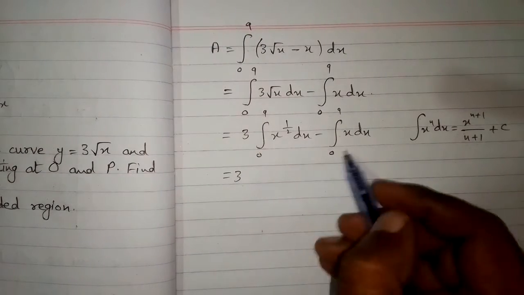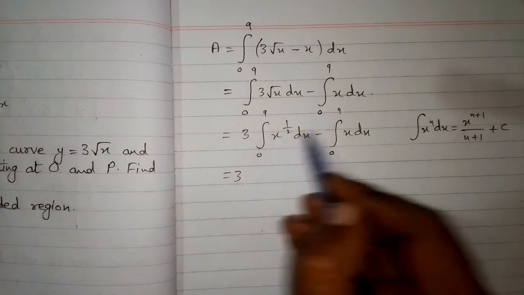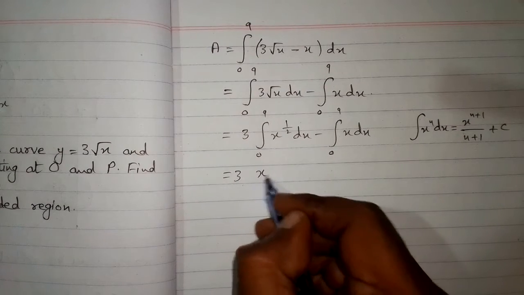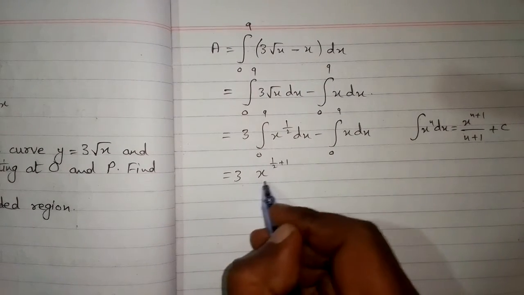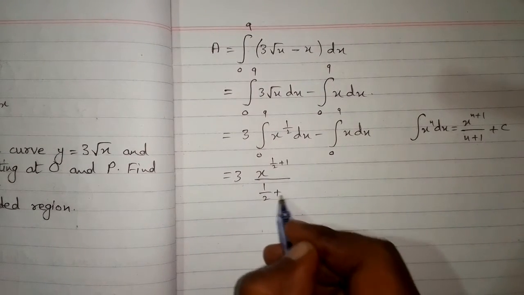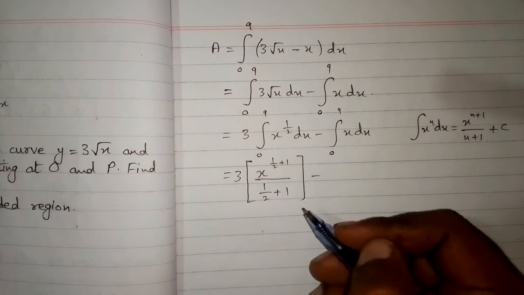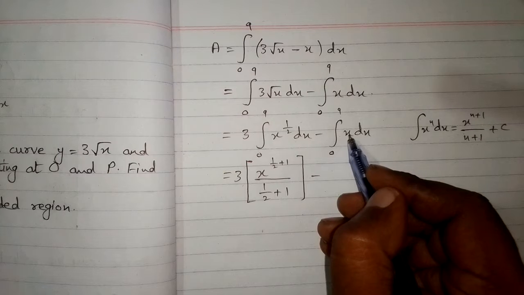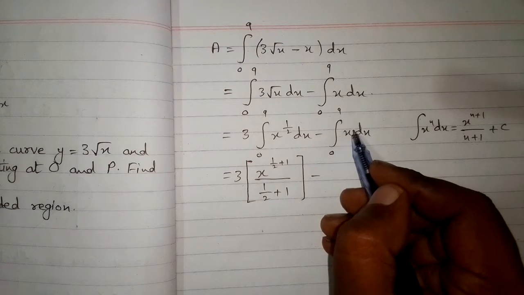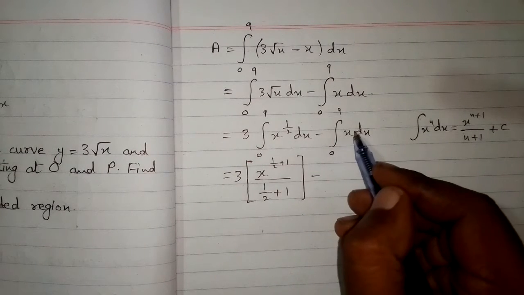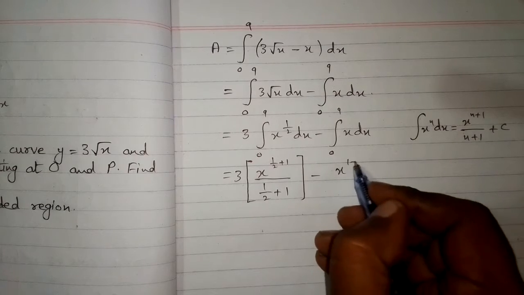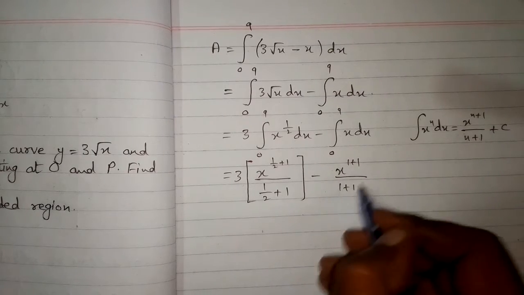So by this formula we can see that we have 1 upon 2 in place of n, so we will add 1 in the power and write the same thing in the denominator, then minus, here the power of x is 1, so the value of n is 1, so we have x to the power 1 plus 1 upon 1 plus 1.